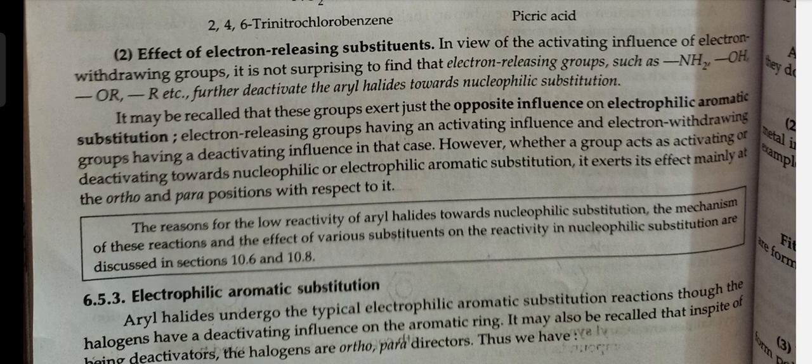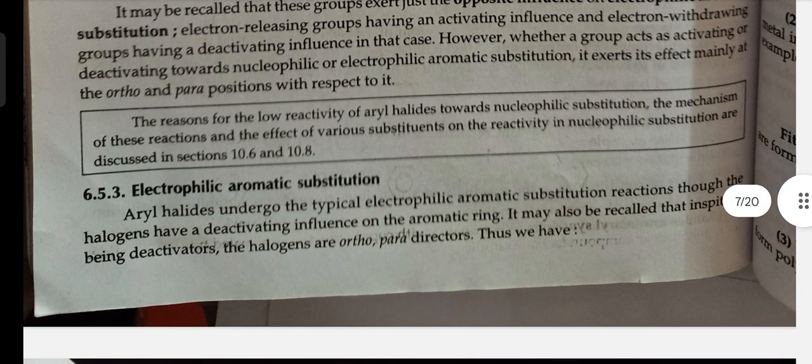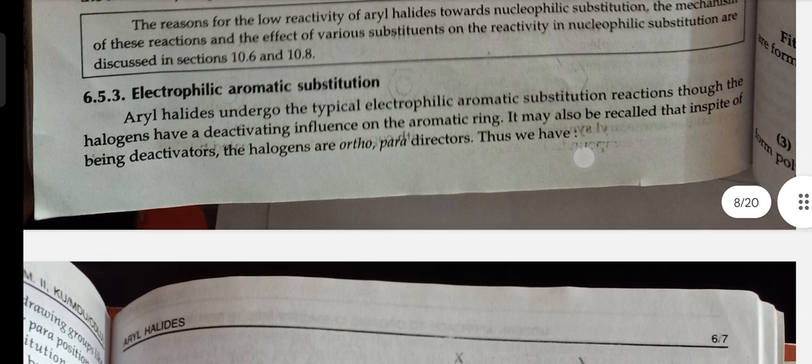It may be recalled that these groups exert just the opposite influence on electrophilic aromatic substitution, electron releasing groups having an activating influence and electron withdrawing groups having a deactivating influence in that case. However, whether a group acts as activating or deactivating towards nucleophilic or electrophilic aromatic substitution, it exerts its effect mainly at ortho and para position with respect to it. The reason for the low reactivity of aryl halides toward nucleophilic substitution, the mechanism of these reactions, and the effect of various substituents on the reactivity in nucleophilic substitution are discussed.